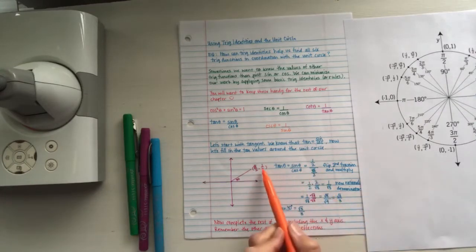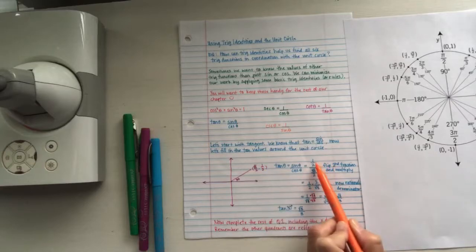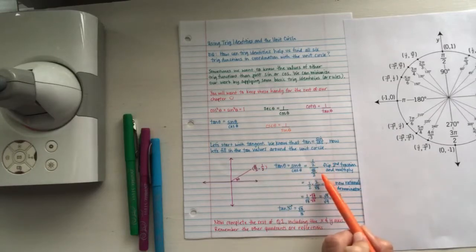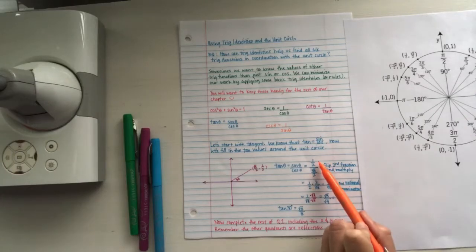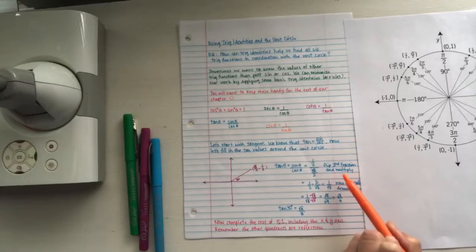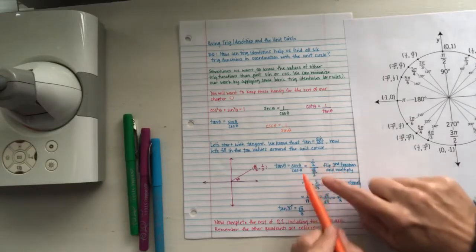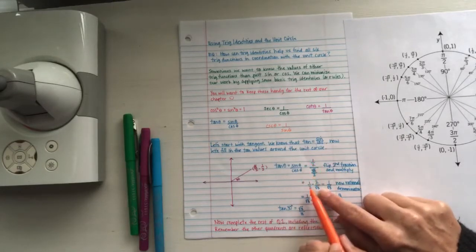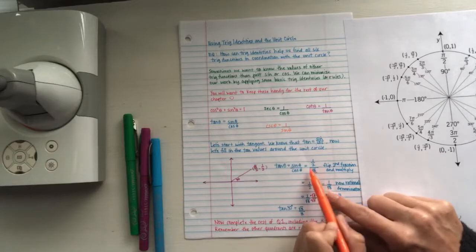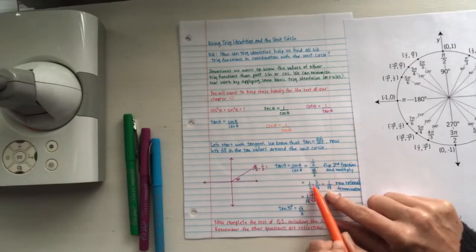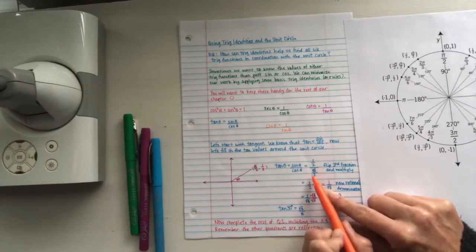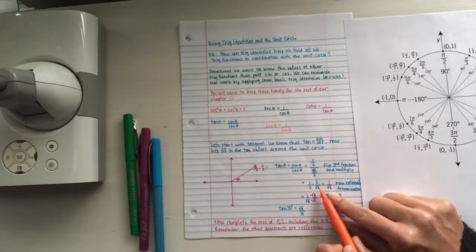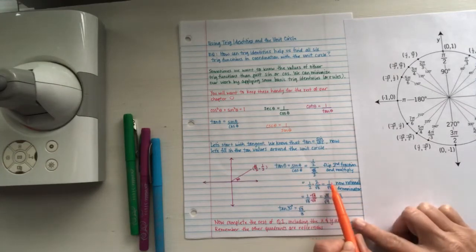So I'm literally going to take the sine value of 1/2 and divide it by the cosine value of root 3 over 2. Remember, when you divide one fraction by another fraction, you need to flip the second fraction and then multiply, right? So that's what I've done here. I've rewritten the 1/2, and instead of a division bar like this, I've made it a multiplication, and then I've taken the bottom fraction and flipped it over. And now I'm going to multiply straight across the top and straight across the bottom.